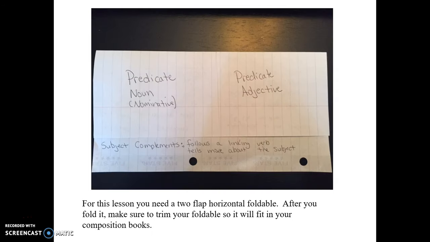All right, so you need a 2-flap horizontal foldable for this lesson. And after you fold it, make sure you trim it so it will fit in your composition books with no sticky outies. You're going to label one flap, predicate noun or predicate nominative. The second flap, predicate adjective. Both of these fall under the category of subject complements.